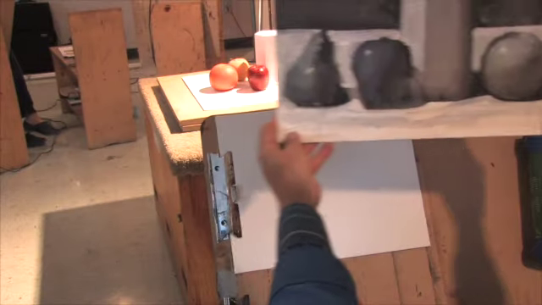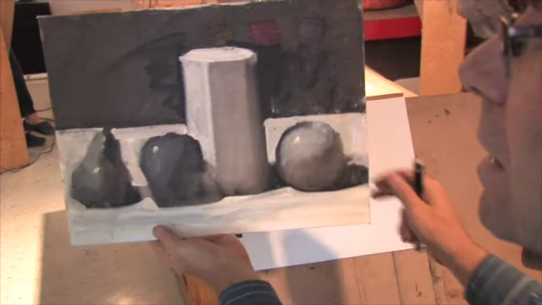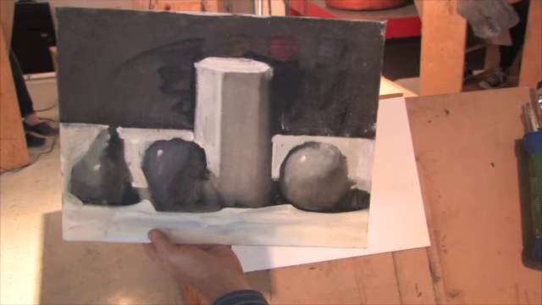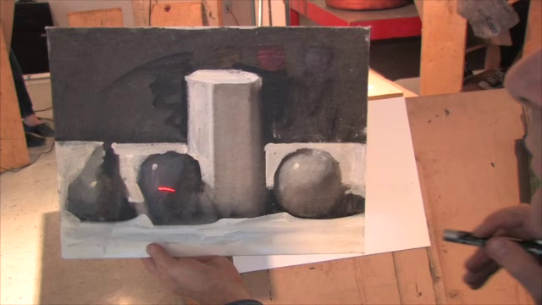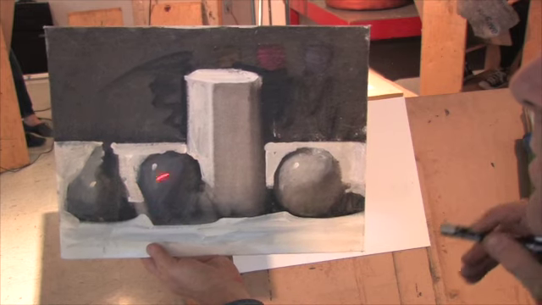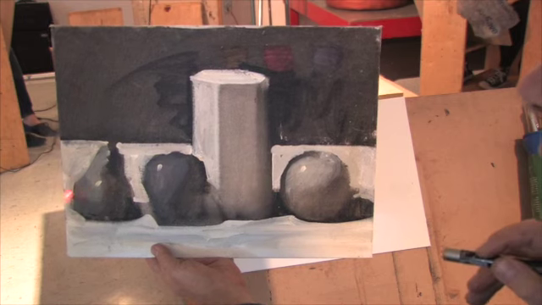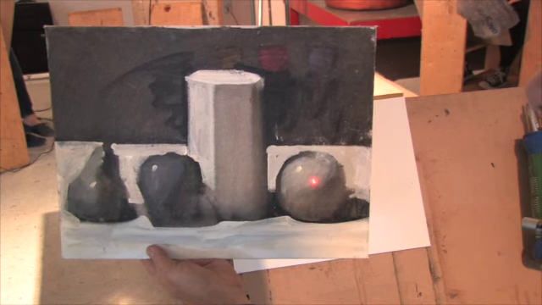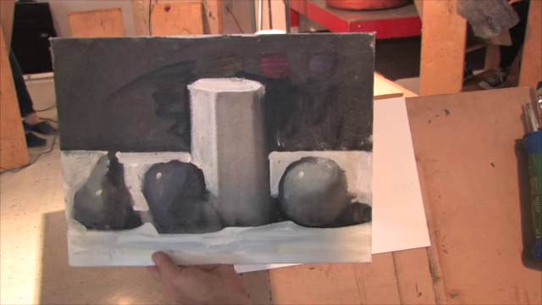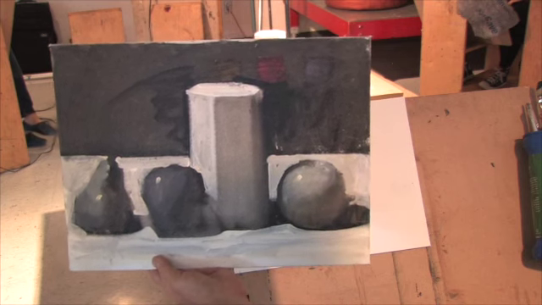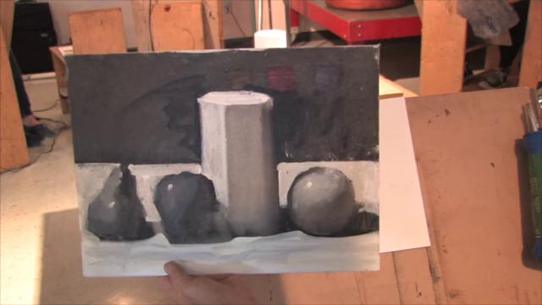I'm going to put this up on the screen so you can see it that way. This is sort of what we're after, and it's similar to the setup that I've got here. You'll notice these objects, and because of the shape, you can probably figure out what they are: pear and apple and probably an orange here. Each of them has a different color, but sometimes the challenge is to see the actual value of that color.